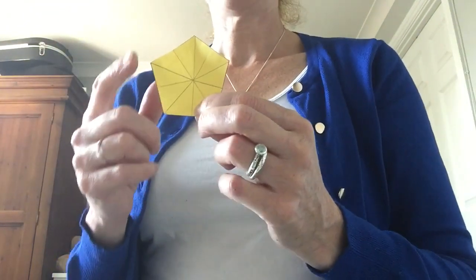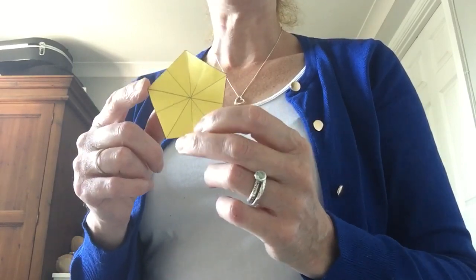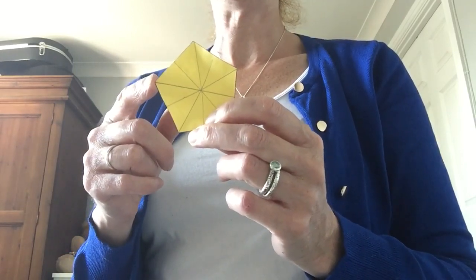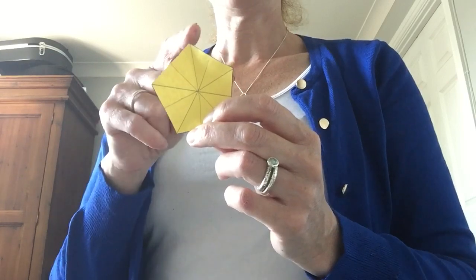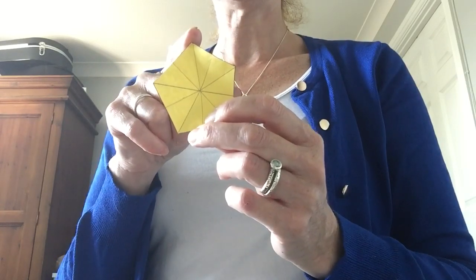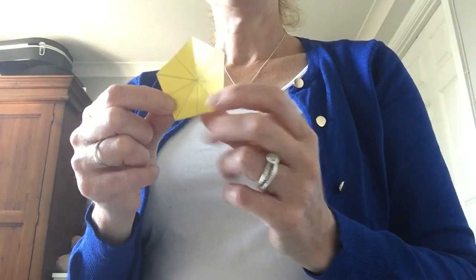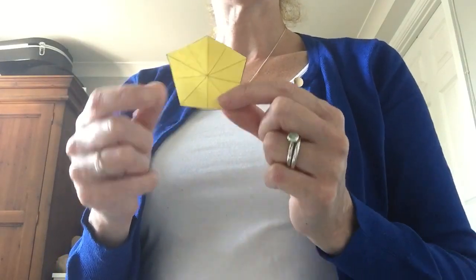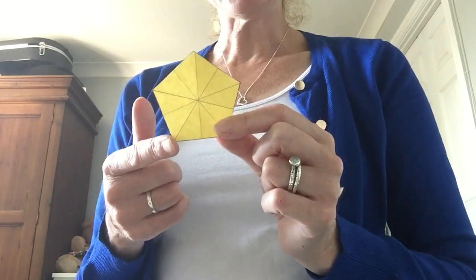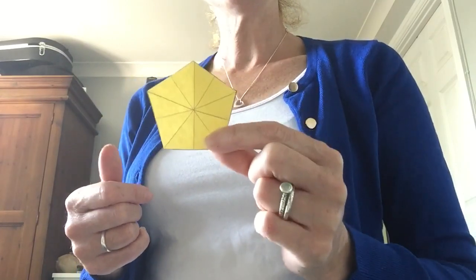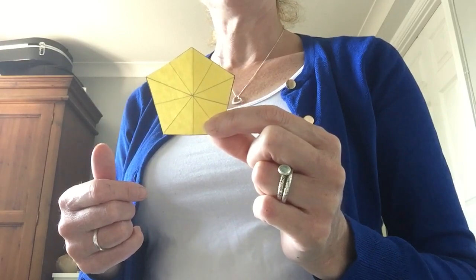5 lines of symmetry. And if you notice, each one of these lines of symmetry comes off a corner. Okay, off a vertice, sorry. So you can see we've got a line of symmetry coming off this vertice, a line of symmetry coming off this vertice, a line of symmetry coming off this vertice, a line of symmetry coming off this vertice, and a line of symmetry coming off this vertice. So it's got 5 lines of symmetry.